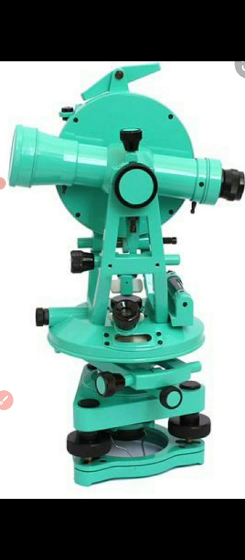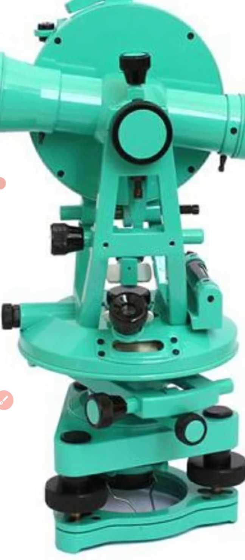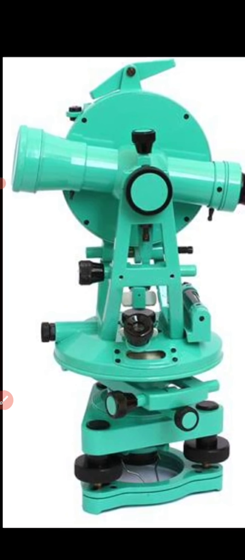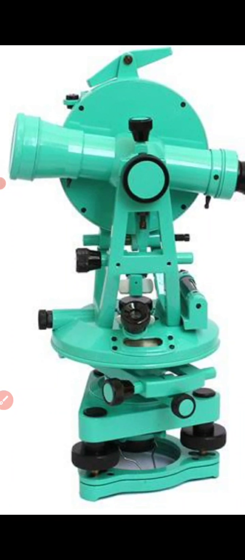So here you can clearly see that particular hook. At the end there is a hook, so through this hook the plumb bob can be suspended. In some instruments 4 leveling screws are also there, but when we did the experiment in the lab, this hook was missing. That's what I told you. There is actually a hook through which you can suspend the plumb bob.